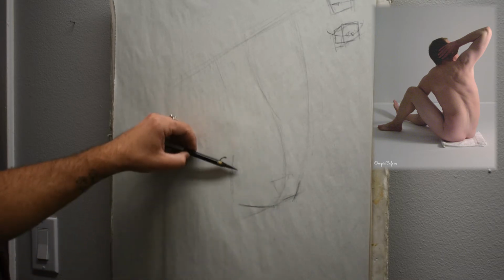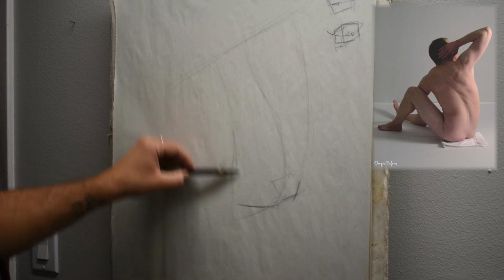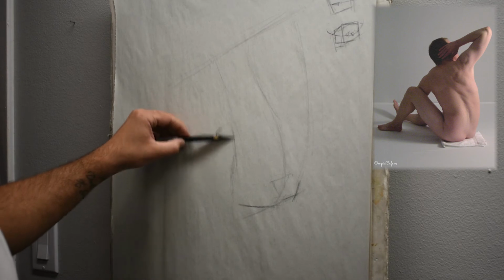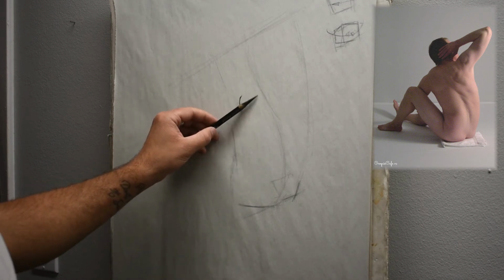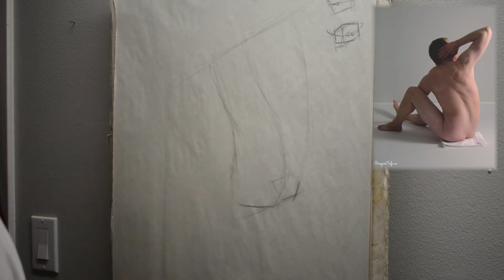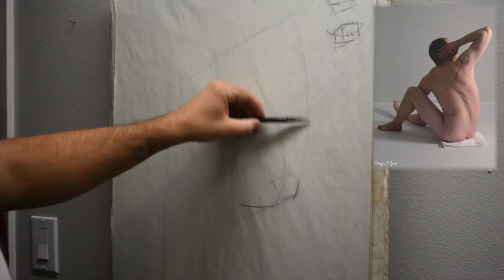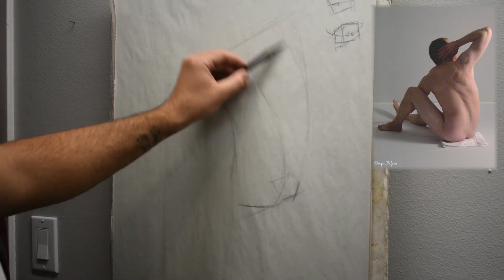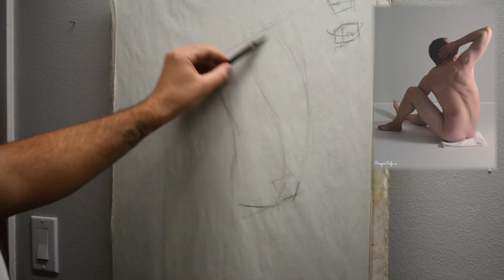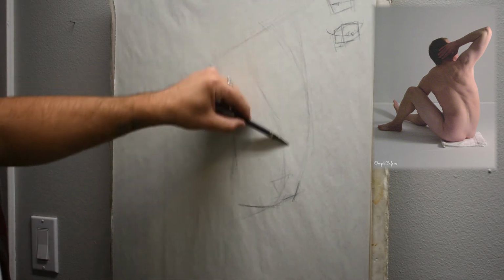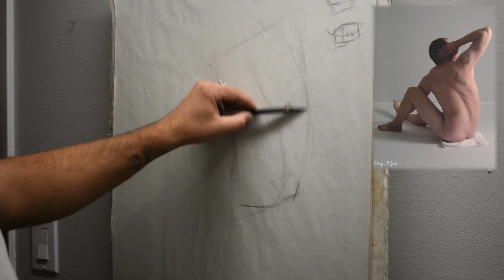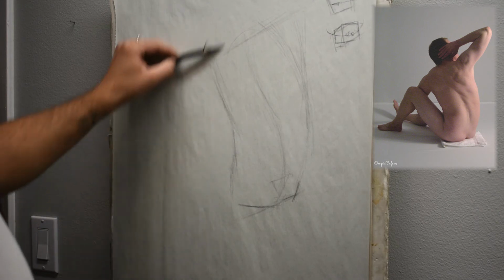And then looking at this width, I'm going to start to... So right here I'm drawing through the shoulder and the lat. The lat muscle is kind of doing this, but I'm trying to really feel this rib cage within that.